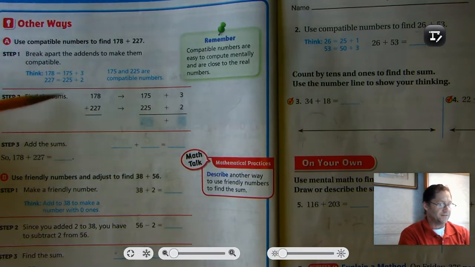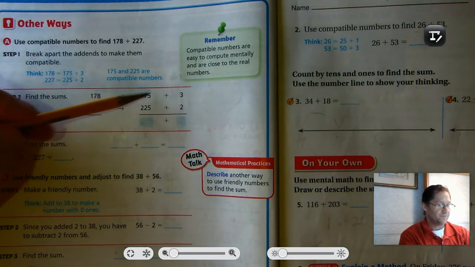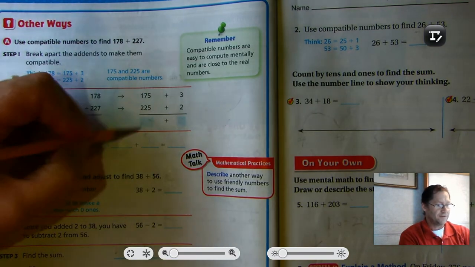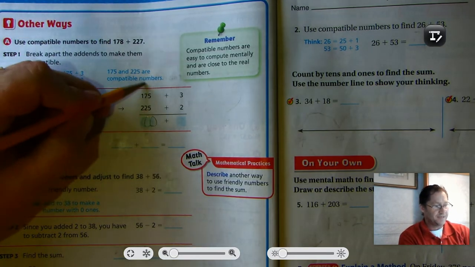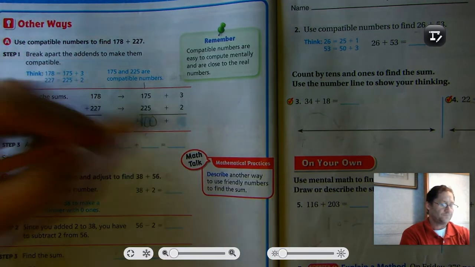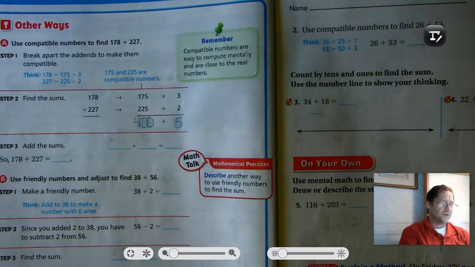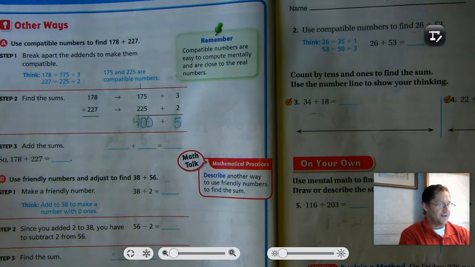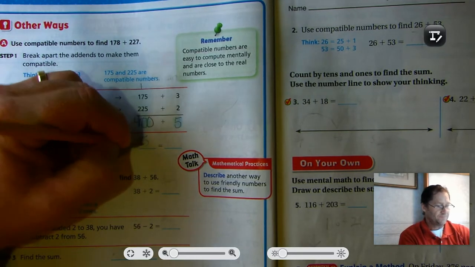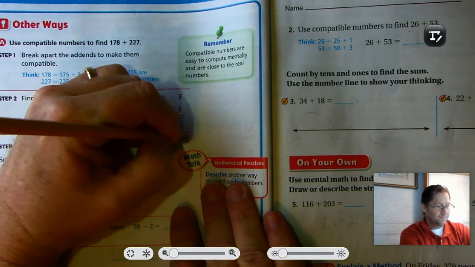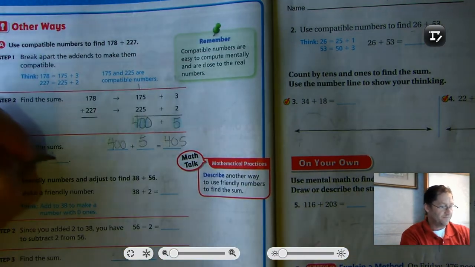And so now we can find the sums. 175 plus 225. Those are compatible numbers. That's 400, and 3 plus 2 is 5. So then, step 3, we put the partial sums together, and we'd wind up with 405.